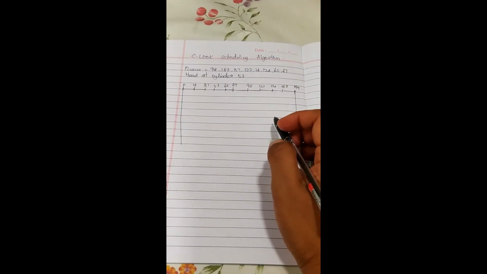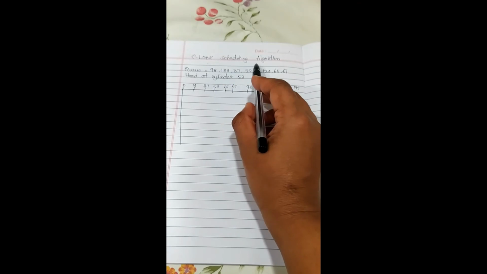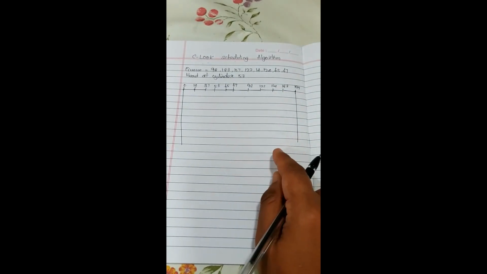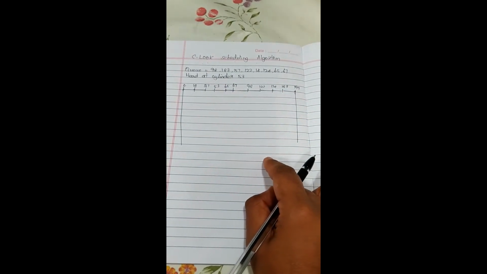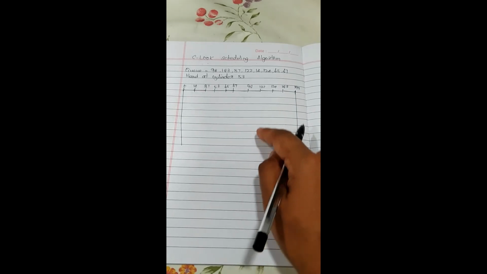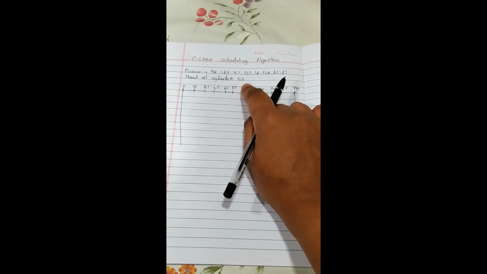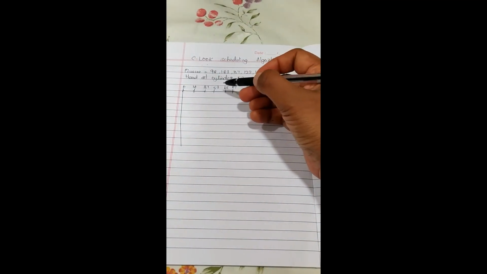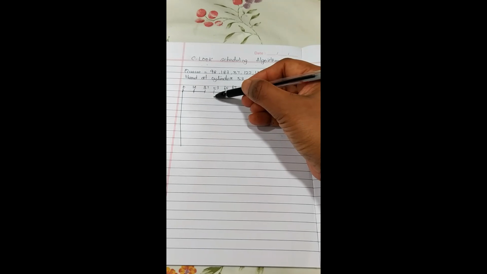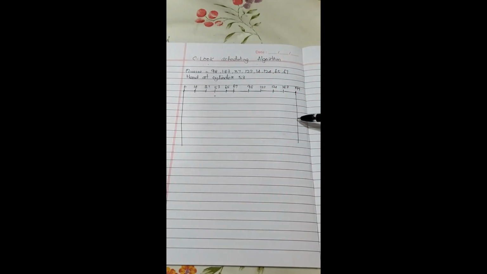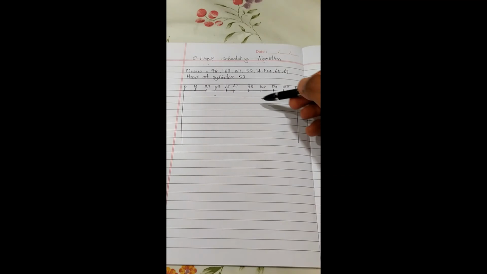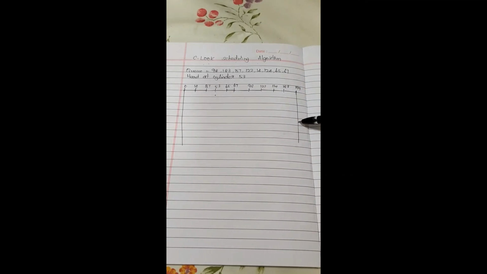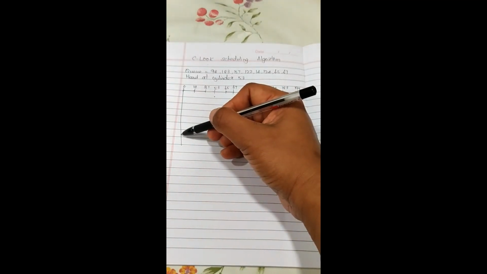So the next scheduling algorithm is the C-look scheduling algorithm. It is very similar to the C-scan scheduling algorithm. C-scan means circular scan, by the way. The difference is that in C-scan, from the head position, it moves towards the end of the disk, and after reaching the end of the disk, it moves to the beginning of the disk.